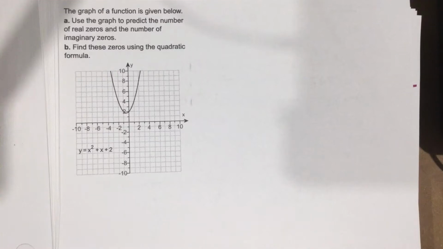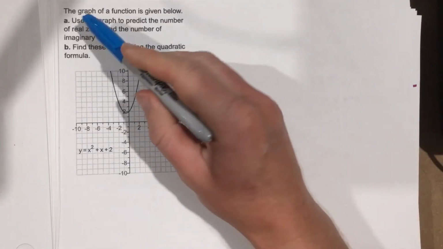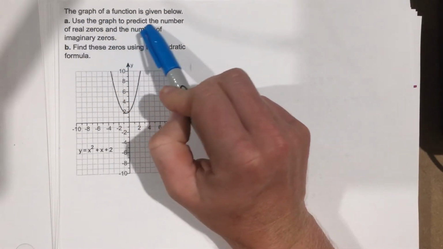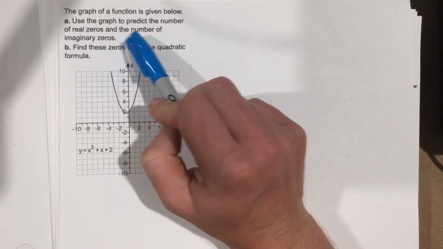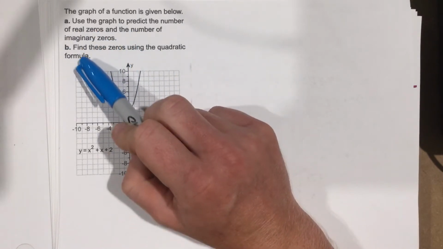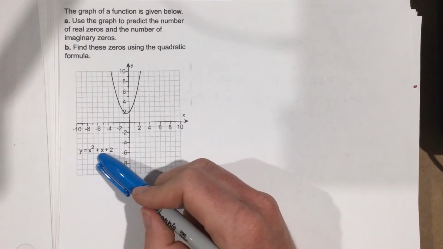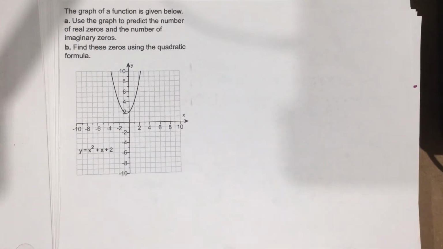This is problem number 9 from section 3.3. In this problem, they say the graph of a function is given below. Part A, use the graph to predict the number of real zeros and the number of imaginary zeros. Find these zeros using the quadratic formula. They give you the equation y equals x squared plus x plus 2.